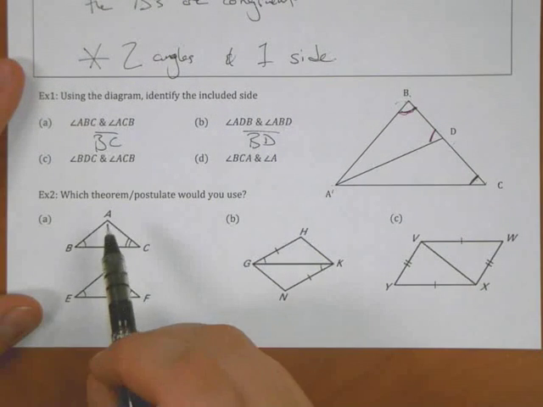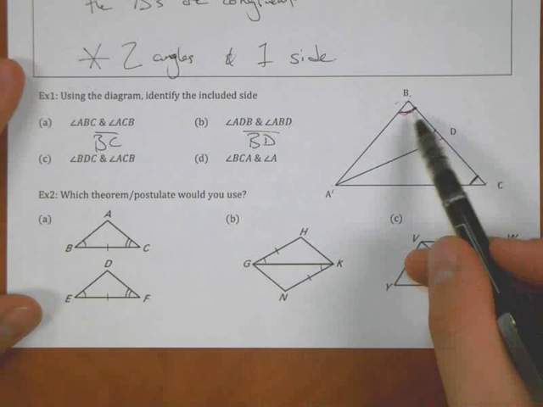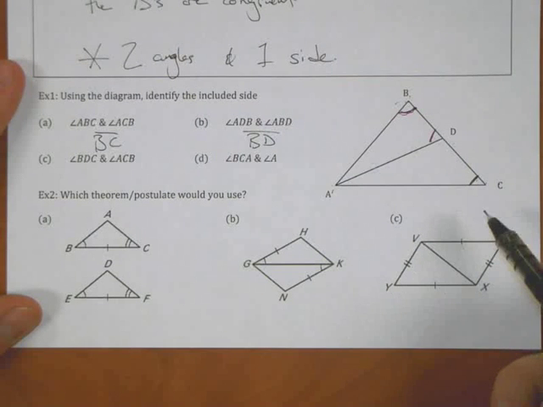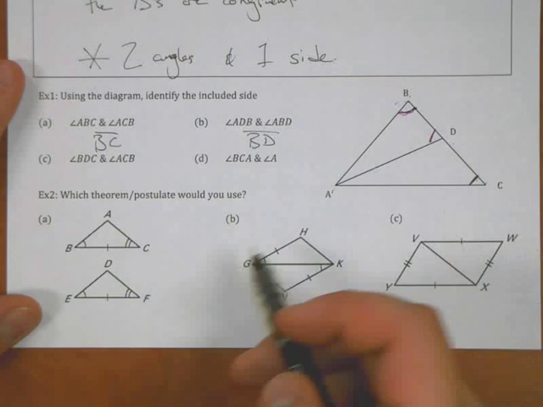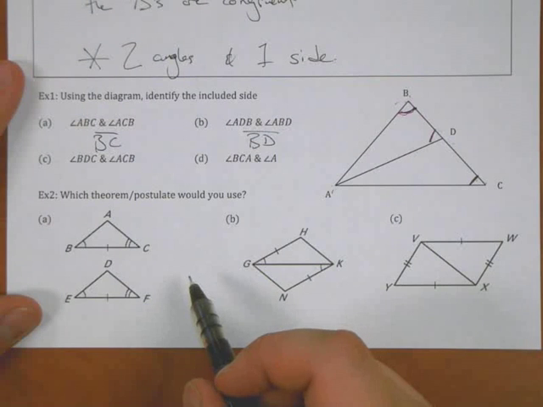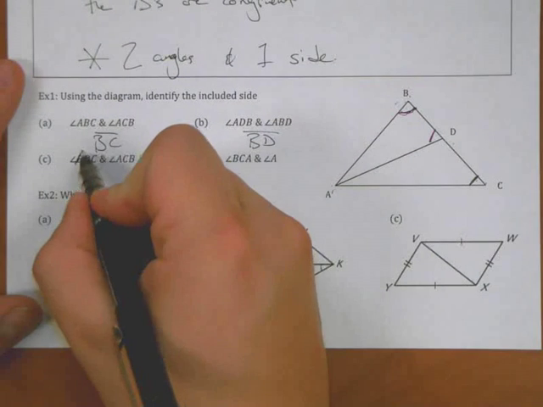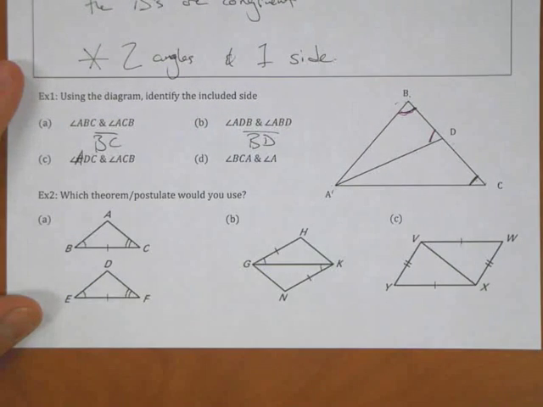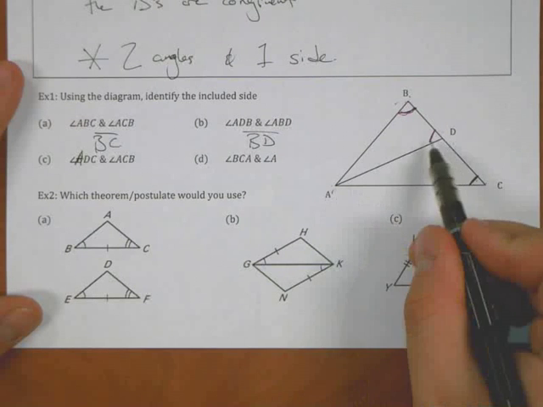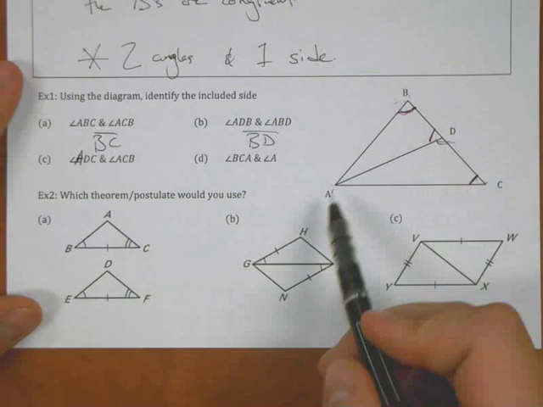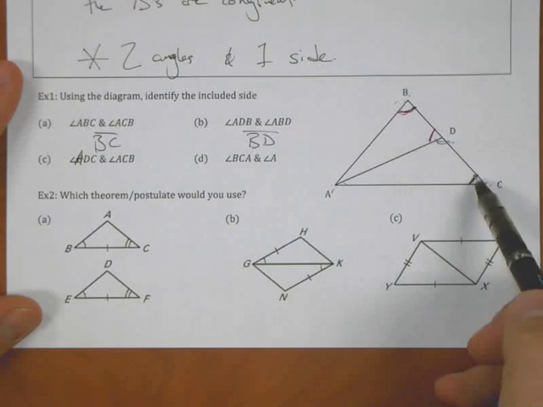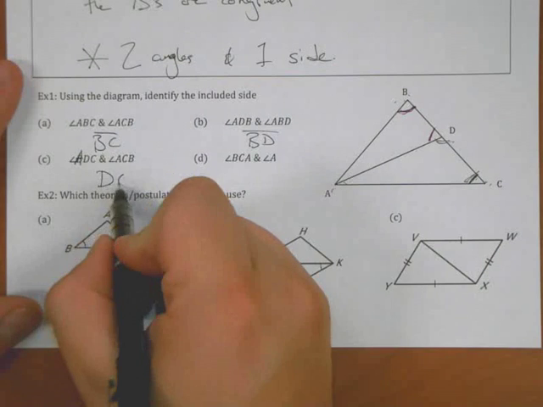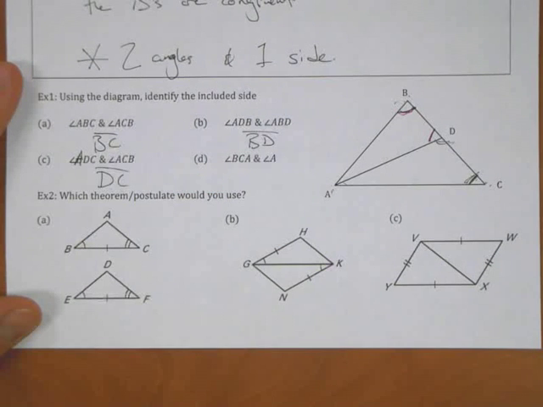Note there are two typos on the note sheet here. BDC is a straight angle. I'm unsure what I was trying to say there. I think I was trying to say ADC. So for ADC and ACB, the included side is DC.